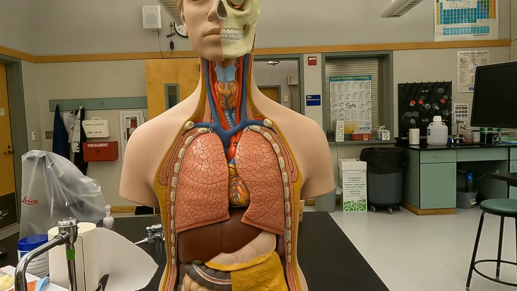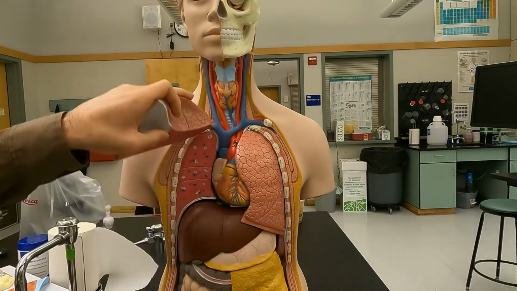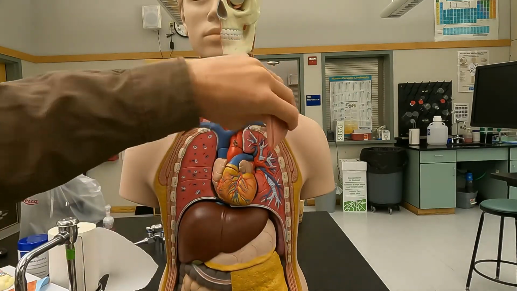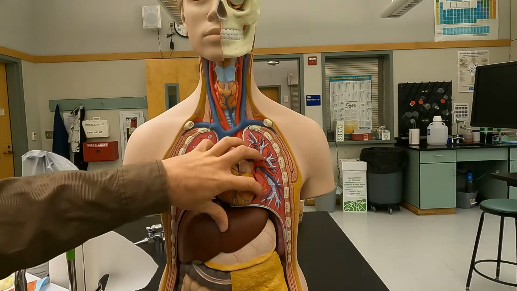And in fact, as we go down further into the lower respiratory tract, we'll see more cartilage wrapped around those structures.